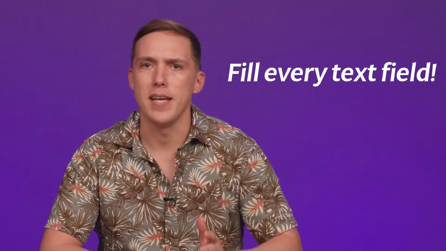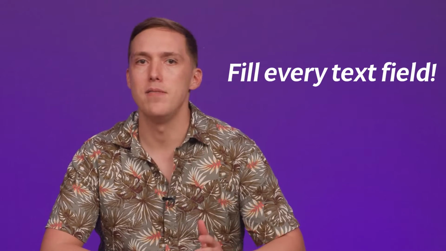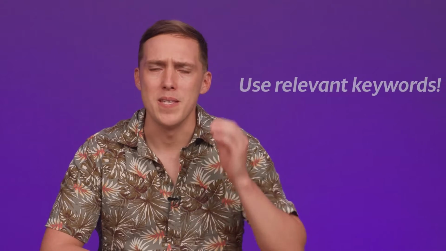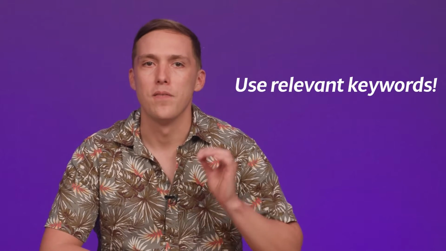SEO on Amazon is all about filling every available text field that they give you for your products with as many relevant keywords for your products as possible. There are different spots on Amazon that they give you to type in keywords. There's a lot more than you realize, too.